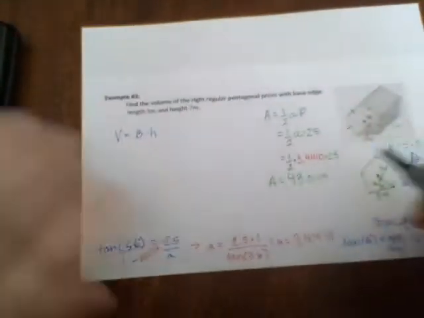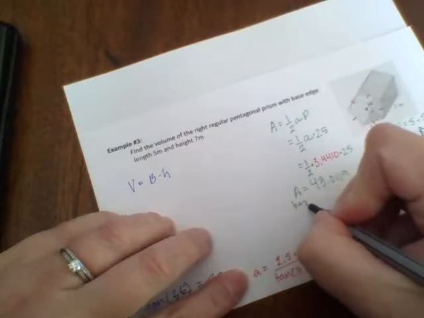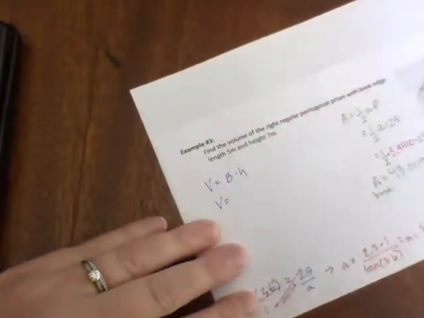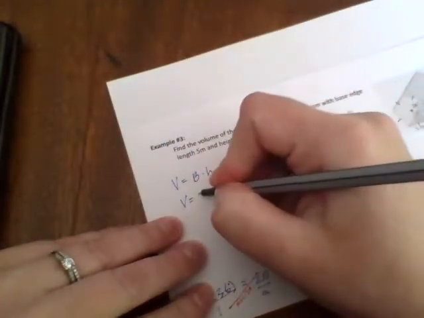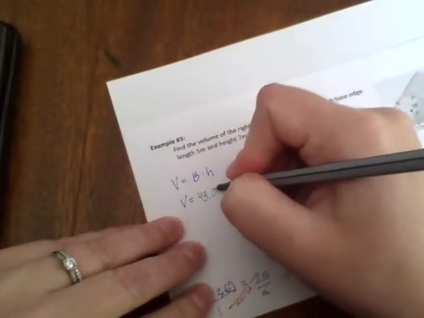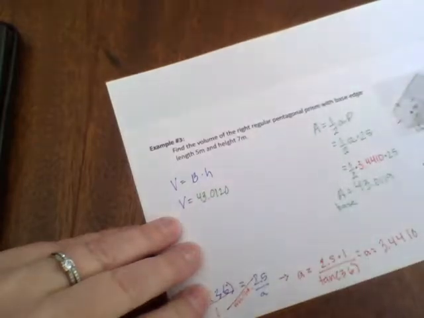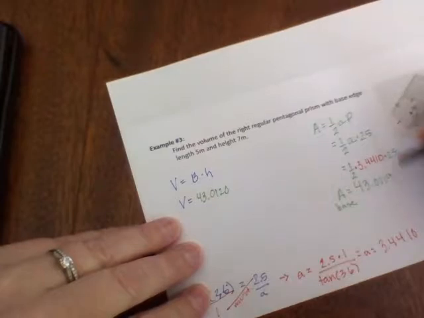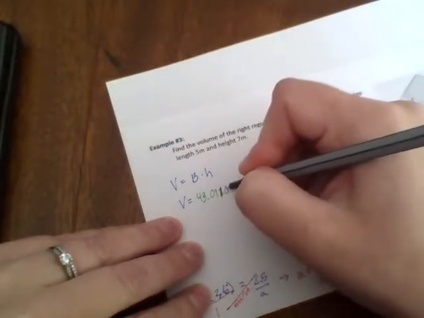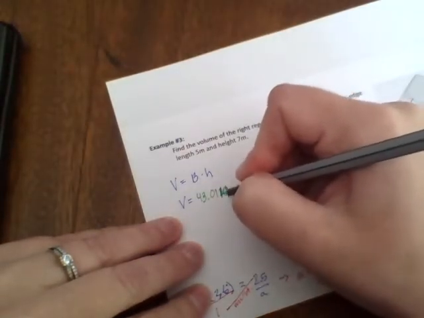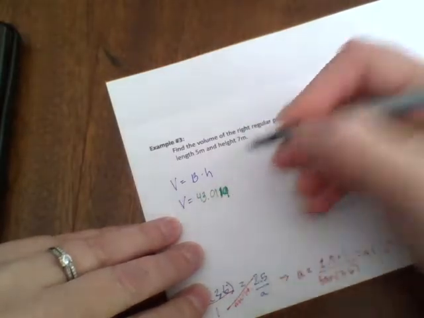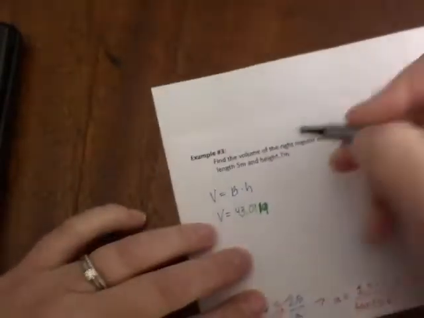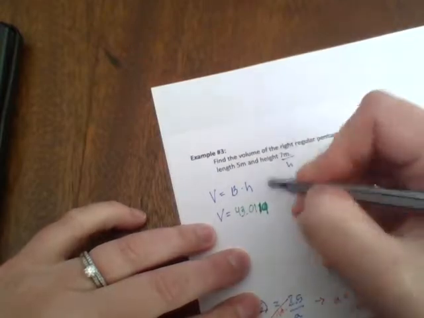All right, so going back to the original equation, I know that my volume needs to be the area of the base, which we just found to be 43.0119. Oh, I rewrote that wrong. That's gross. Okay. And then times the height, which they said in the initial problem here was H.